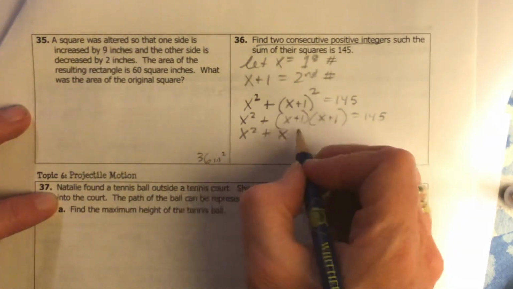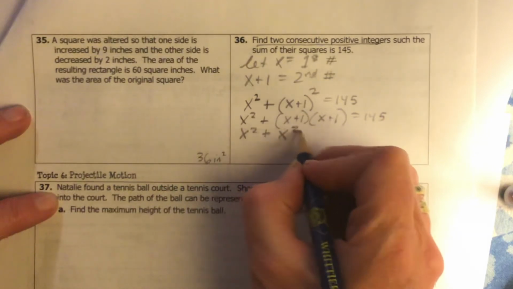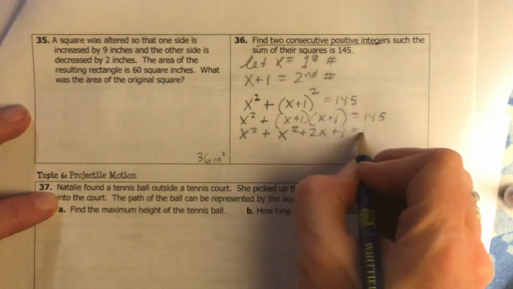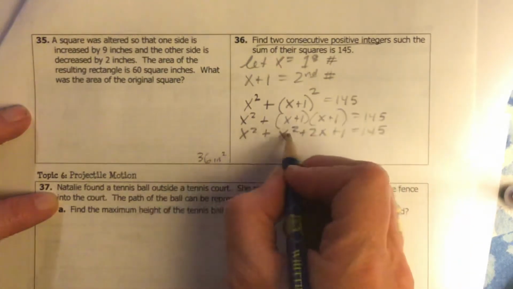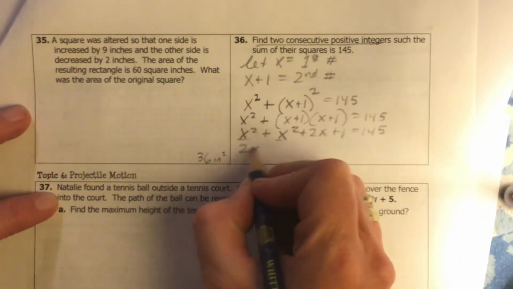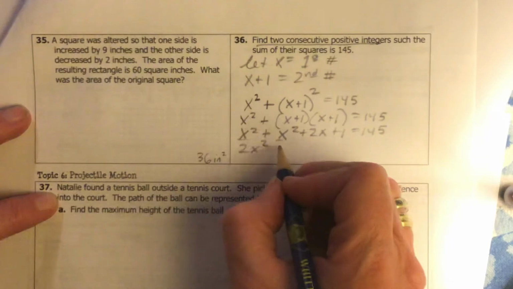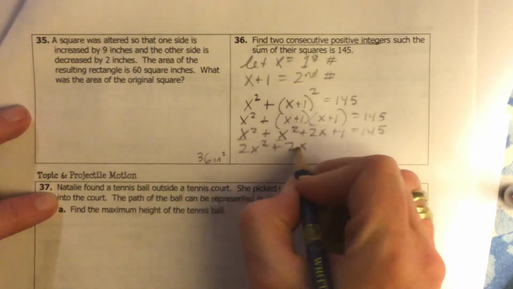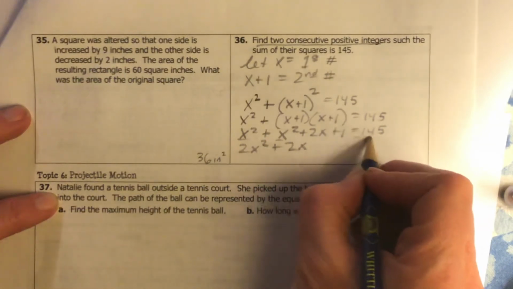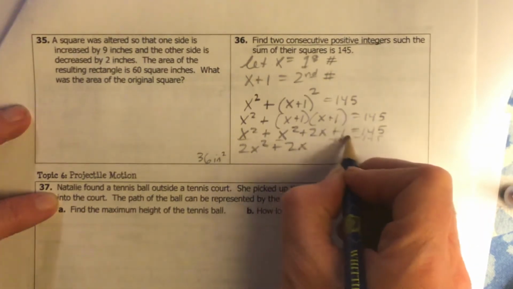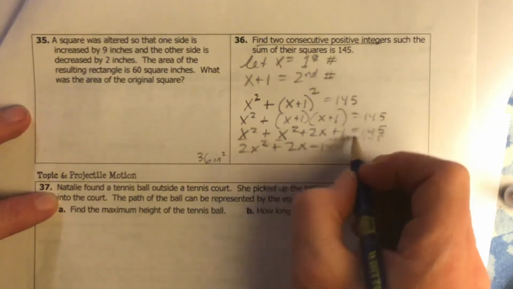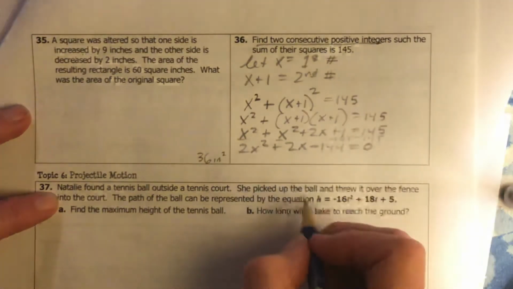So when I FOIL this out, I'm going to get x squared plus 2x plus 1. I'm going to combine like terms. I have 2x squared plus 2x, and then I'm going to subtract 145 from each side, so I end up with 144 on the negative side, and set it equal to 0.